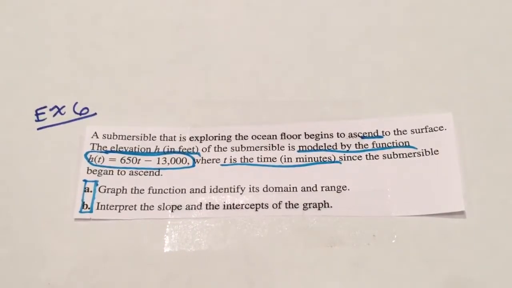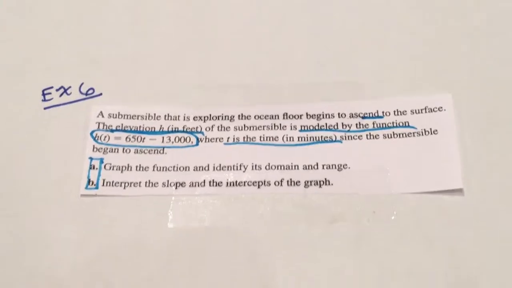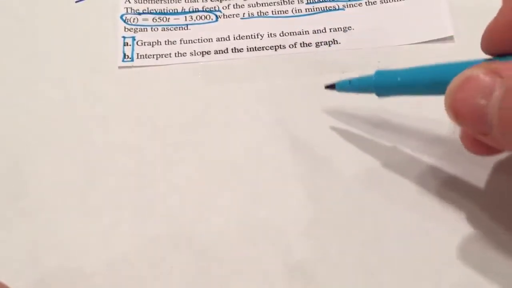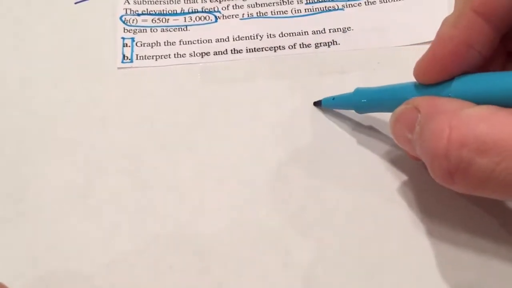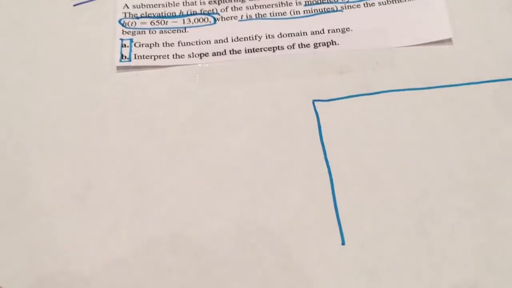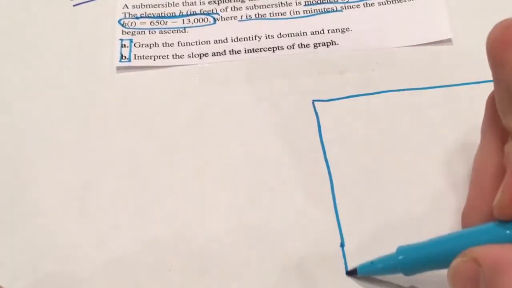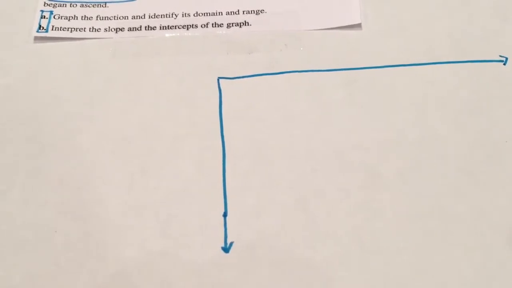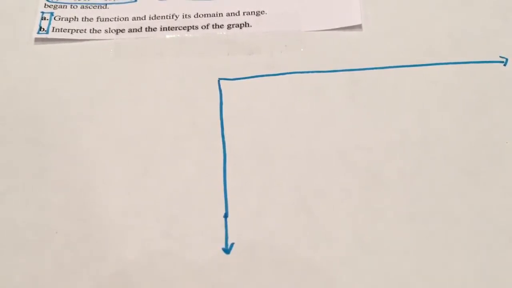So we have this equation, and the first thing it says is to graph the function and identify the domain and range of this function. So the very first thing we have to do is draw a quick sketch of our graph. So just looking at this problem, you're going to be able to see here that the y-intercept is starting at a negative amount.